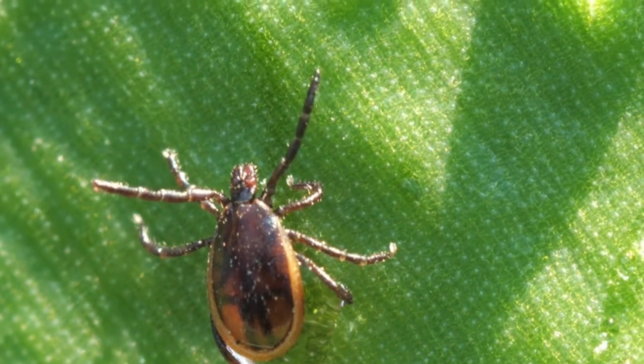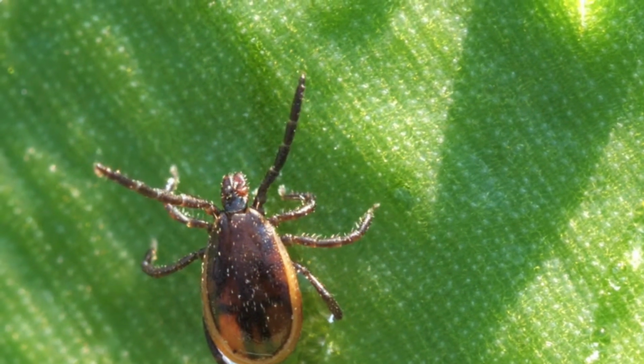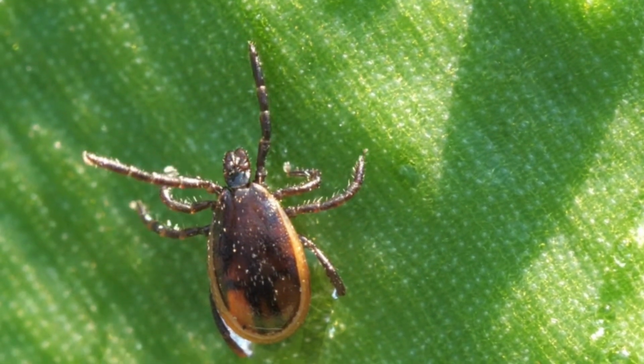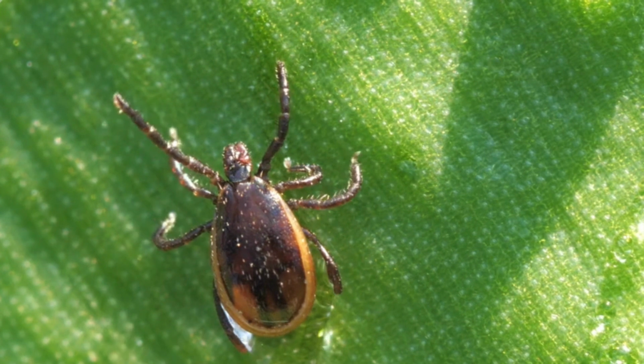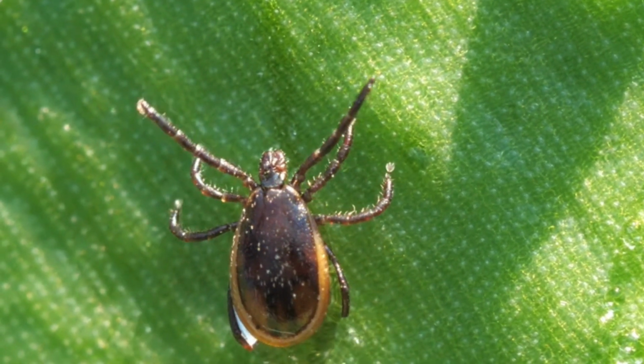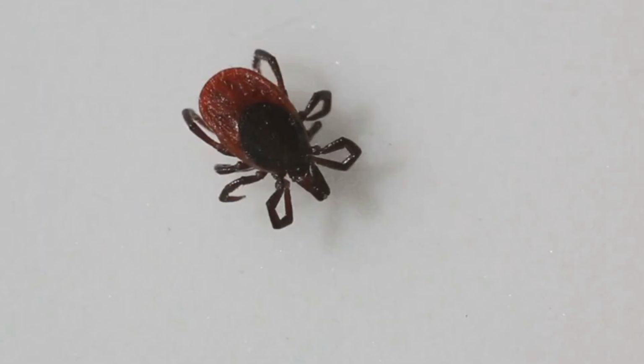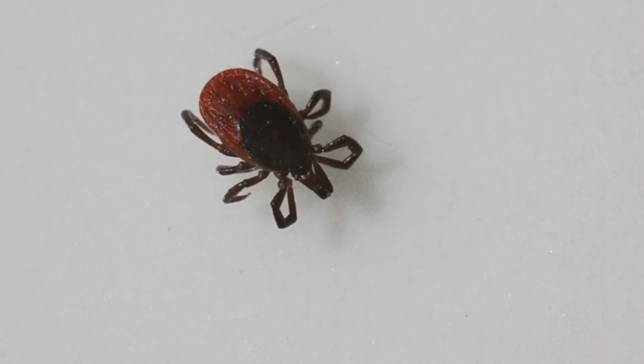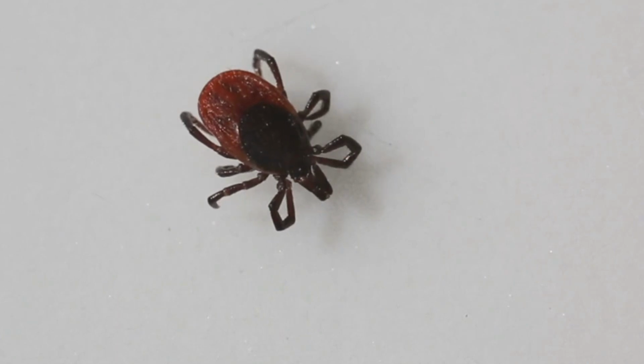Number 1. Size. Deer ticks are quite small, with adult females typically measuring around 3 to 5 mm in length, while adult males are slightly smaller. Number 2. Color. These ticks are often reddish-brown in color, but their appearance can vary based on their life stage and whether they've recently fed.